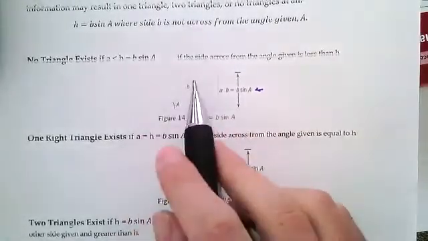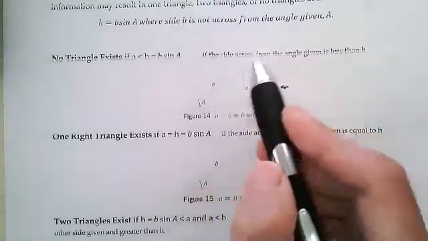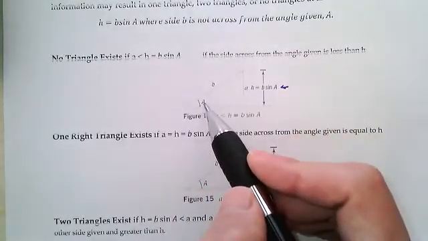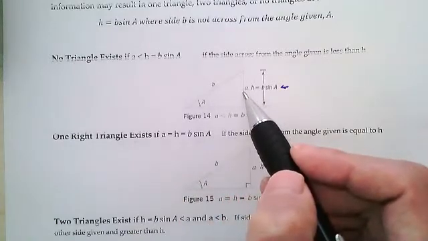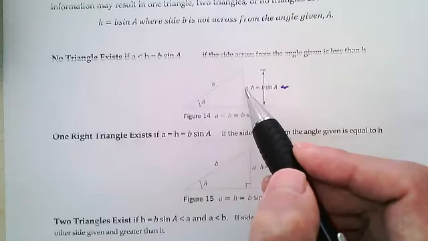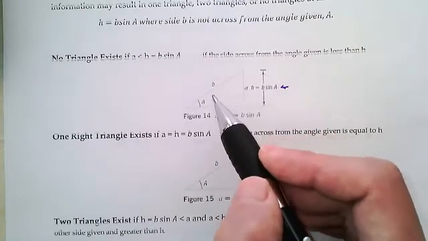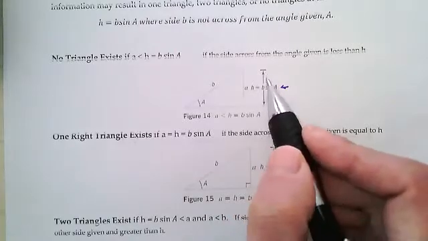So the first situation: you know b, you know a, you know capital A. However, this side a is even shorter than the height of the angle which it creates. So this is the height.